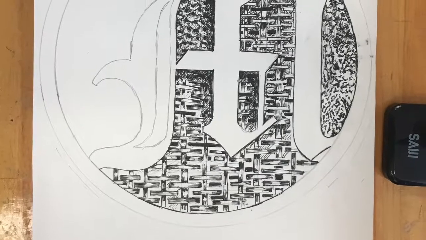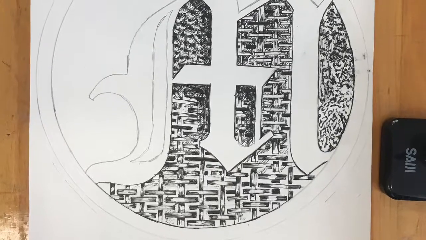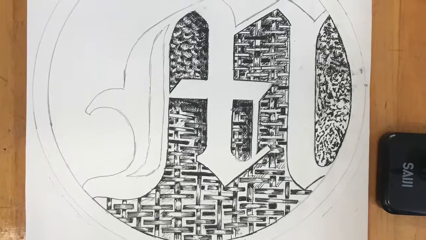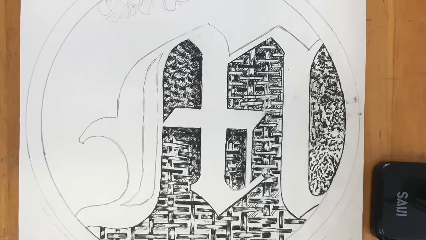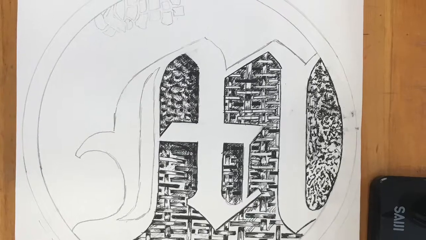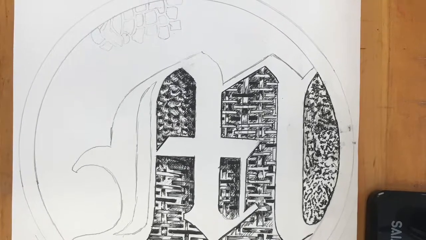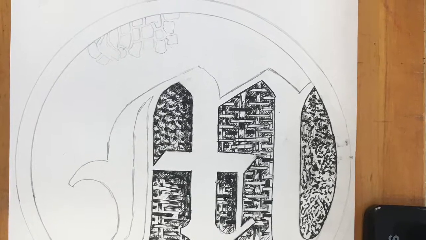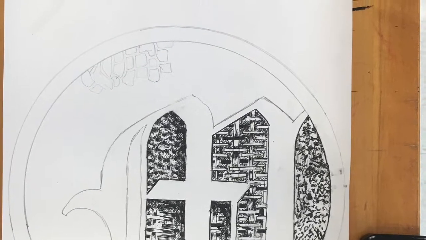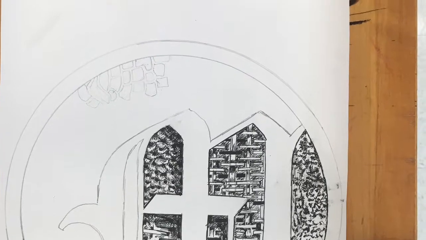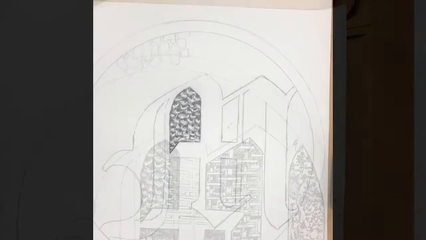Okay, guys, here we go with part two, initial with textures. You can see from the first one, I did the simulated texture first, then I did an abstract texture, and then I also did an abstract texture on the right-hand side. So I just want to take you through the process of getting it this far, okay?